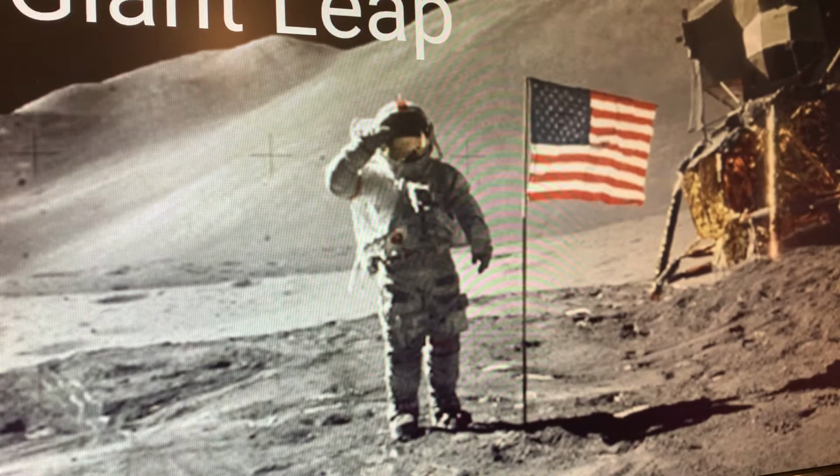The first man on the moon was Neil Armstrong. On July 16th, 1969, Armstrong and his crew blasted off the Earth. Their mission was called Apollo 11. The spacecraft traveled 25,000 miles per hour. That's 30 times faster than a jet.